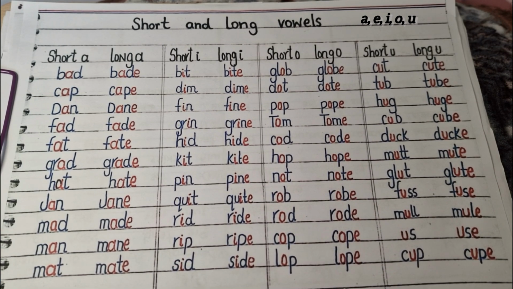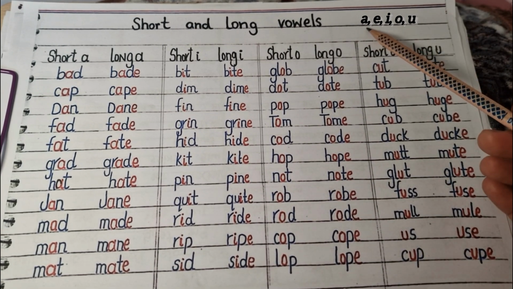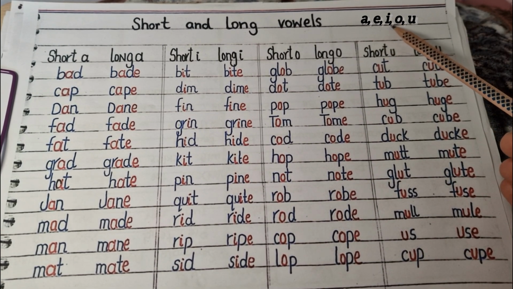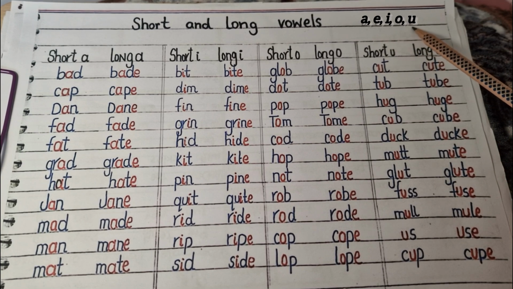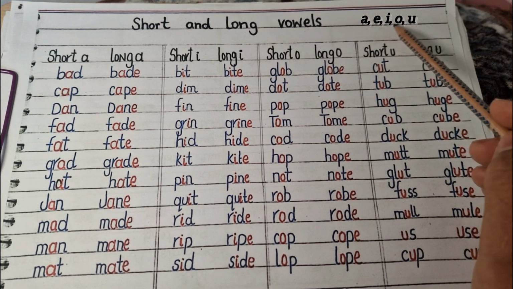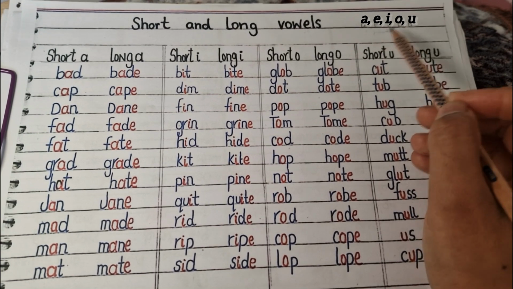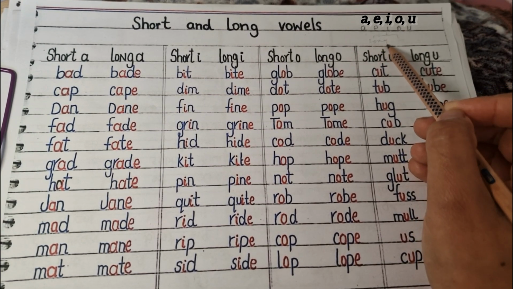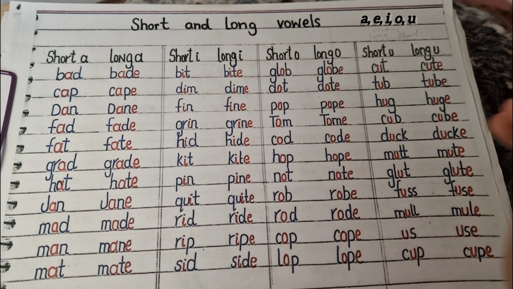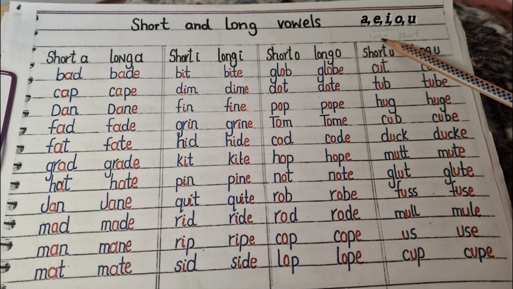Do you know what the vowels are? Vowels are A, E, I, O, U, and each of these vowels has two sounds: the short sound and the long sound. The question is, what are the long vowel sounds?